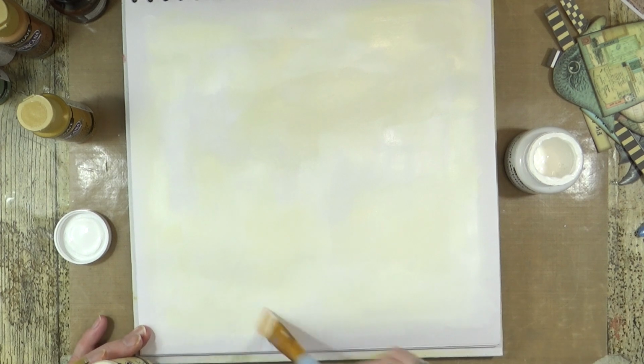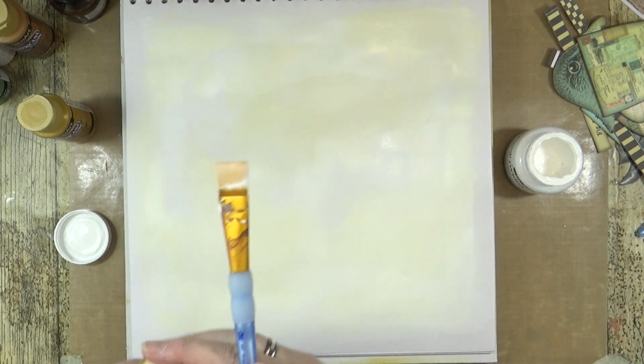Now I know it doesn't look very strong at the moment, but that's fine.